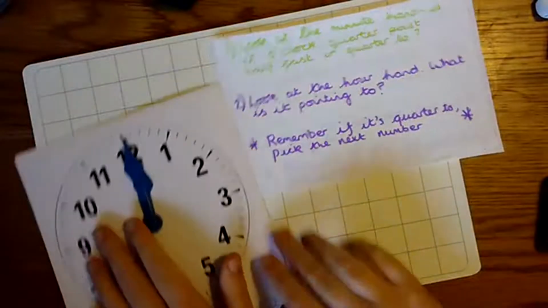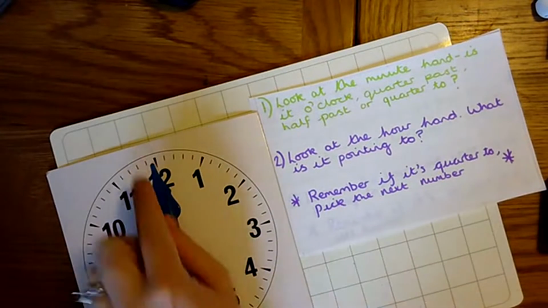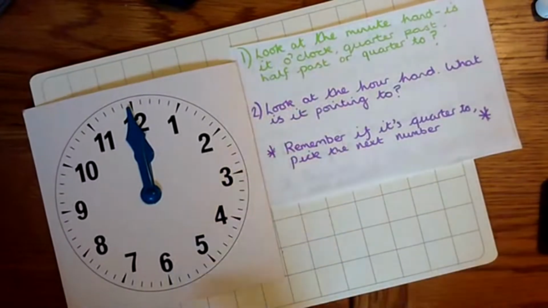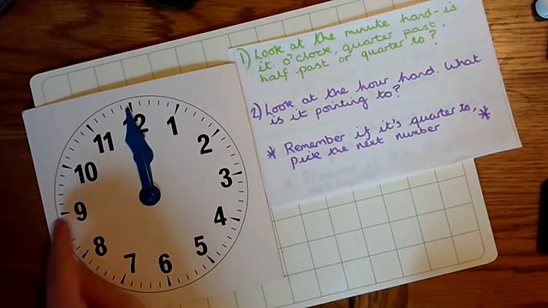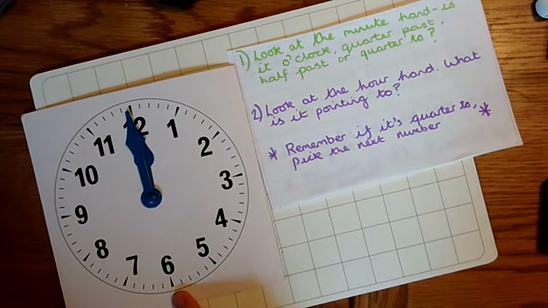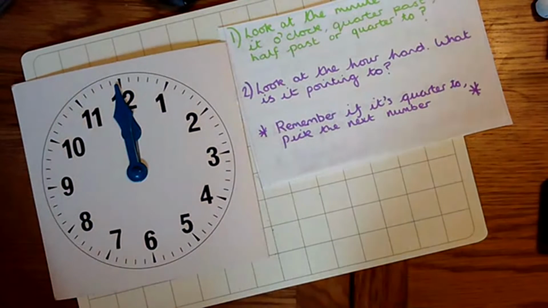So first things first, let's have a look with me. O'clock, 1/4 past, 1/2 past, 1/4 to. So remember that once we get past this 1/2 past mark, we are now looking to the next hour. So it's to the next hour. We'll look at that again in a minute.